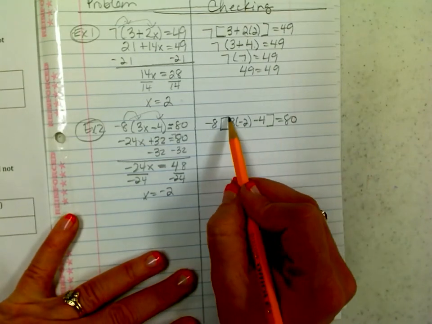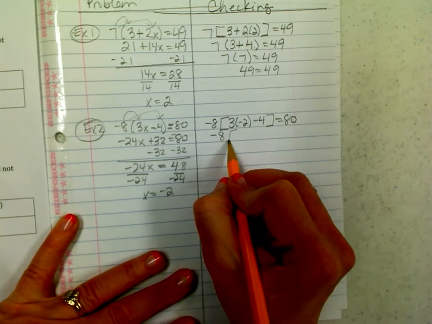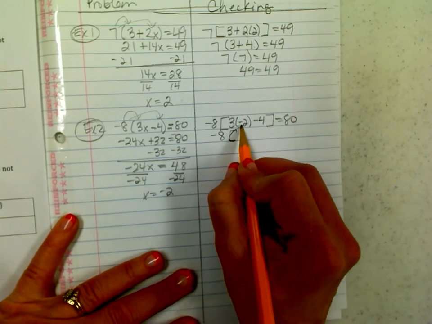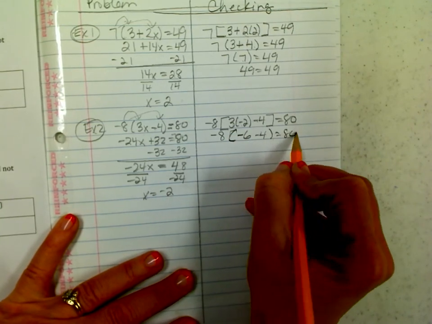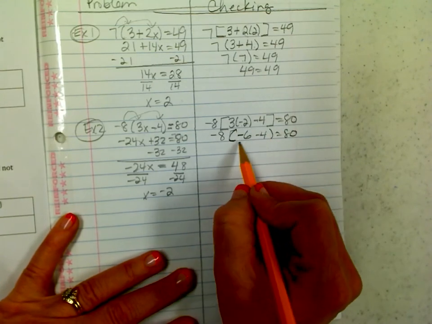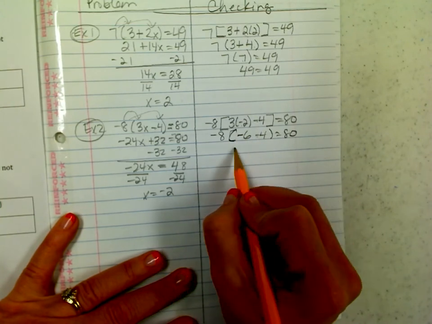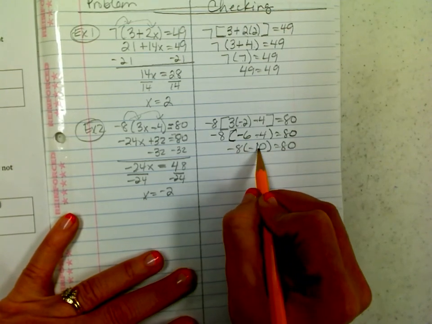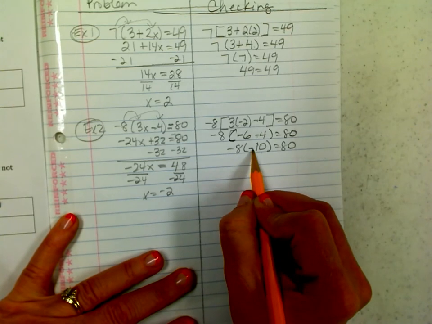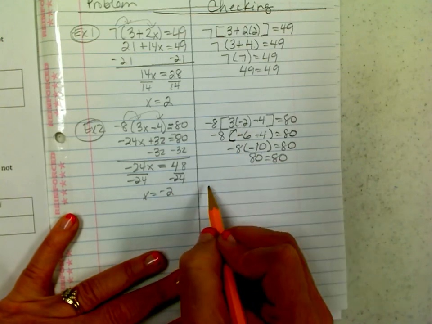Work inside first. You're going to do multiplication first, then subtract. So that negative 8 comes down. Now I can make parentheses here because 3 times a negative 2 is a negative 6 minus 4. Now work inside the parentheses. Now be careful here. This is a negative 6 minus 4. You're taking the same sign here, so negative 6 minus 4, you're getting further negative. So a negative 6 minus 4 is a negative 10. Negative 8 times negative 10 is 80. That proves that negative 2 is your solution.